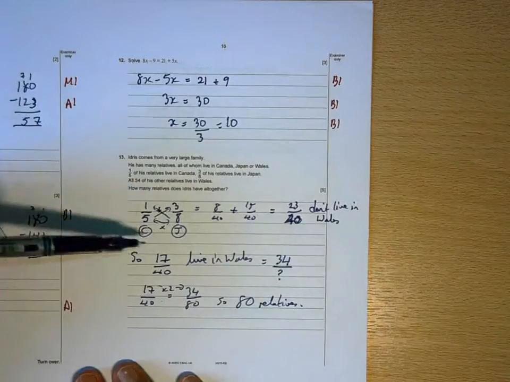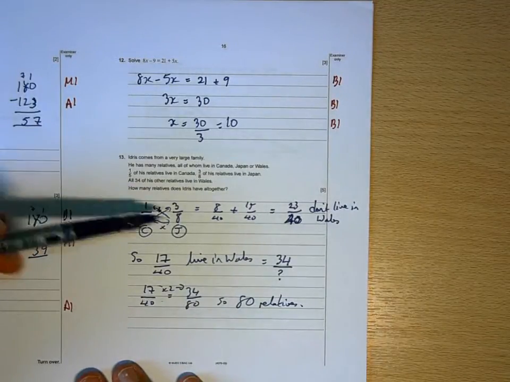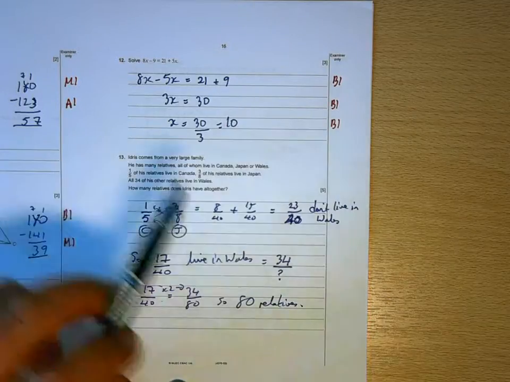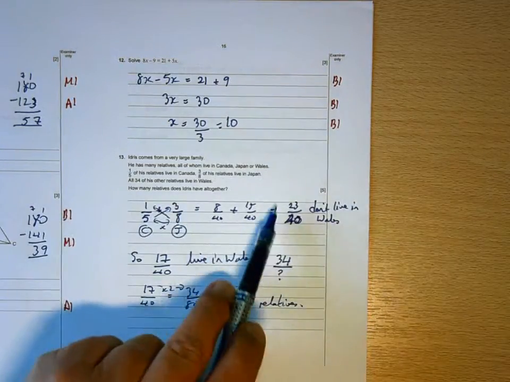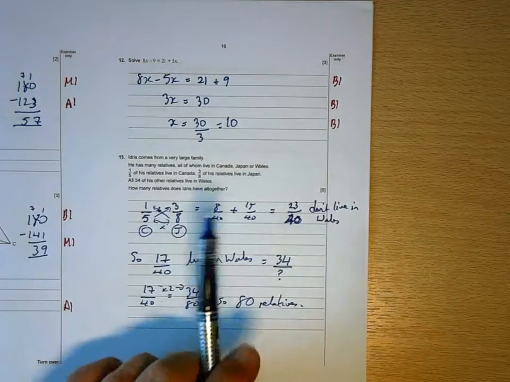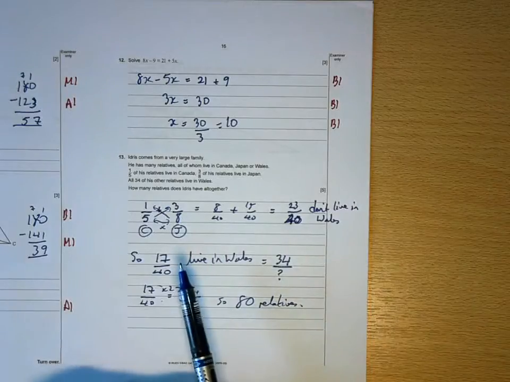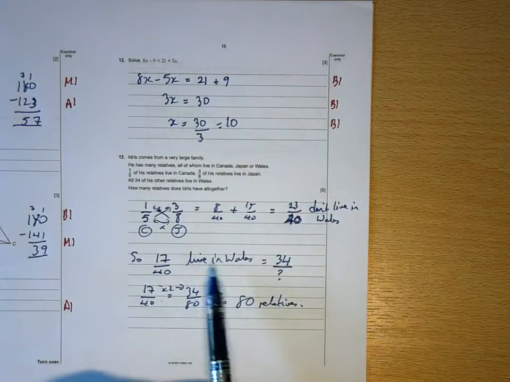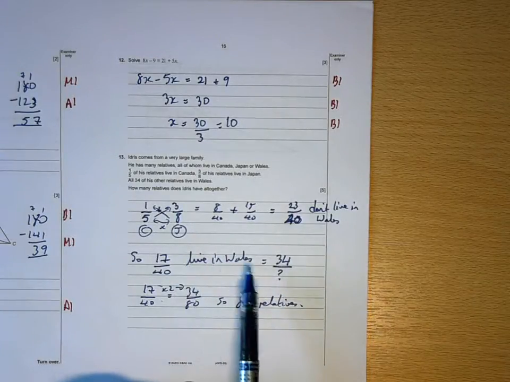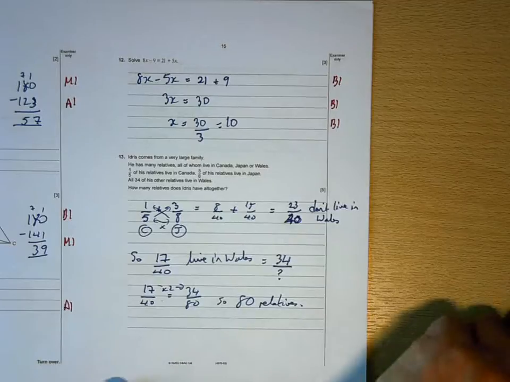You're working with equivalent fractions, where first of all you're going to put those out of the same thing, which is out of 40ths. Adding those together gives you the fraction that don't live in Wales. So from that you can work out what fraction do live in Wales, because that's going to add up to 40 out of 40. And then work out what the scale is. Well, to turn it into numbers, we have to double it, so it's 34 out of 80. So there are 80 relatives altogether.